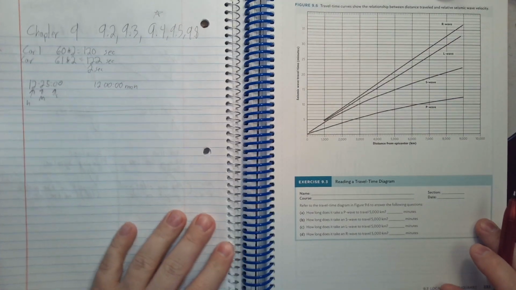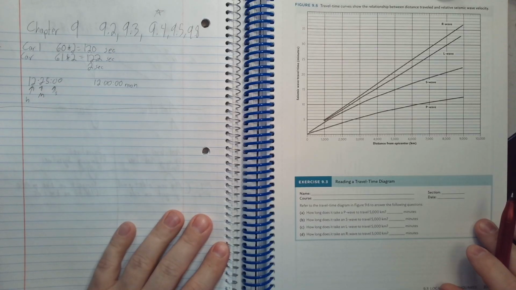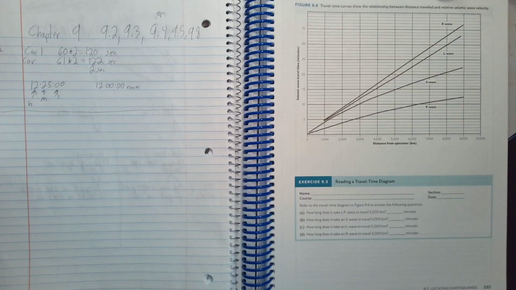Moving on to the next part here, this is 9.3. For this one, we are looking at a travel time diagram. So we're looking at this graph up here.